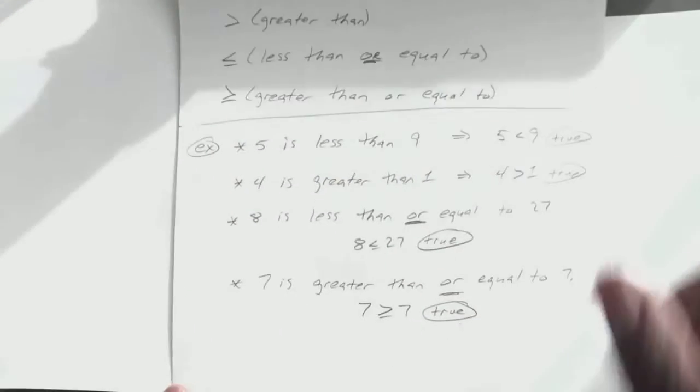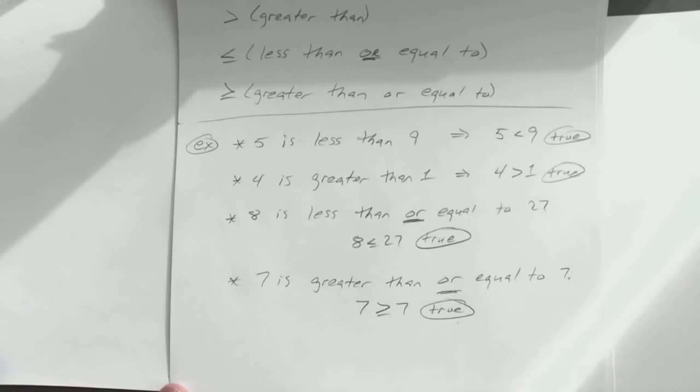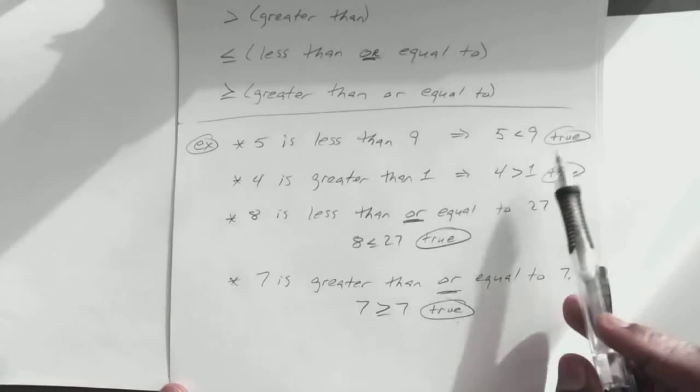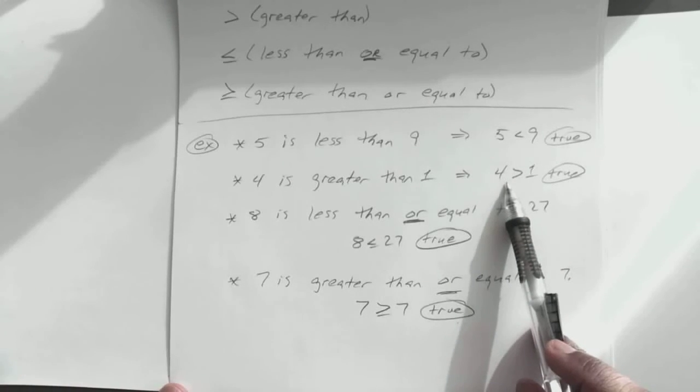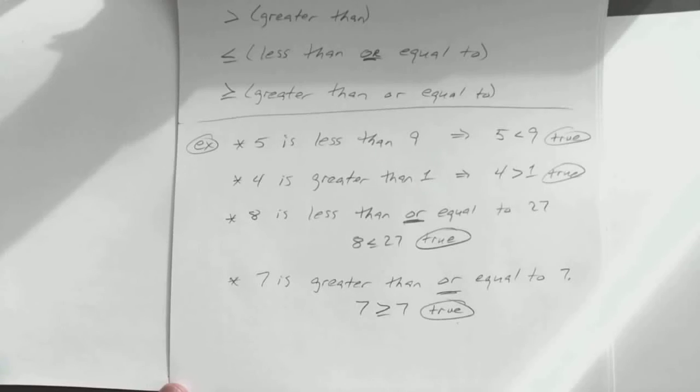Let's bring that up a little bit. Okay, so the easiest way to remember which one is less than and which one is greater than is that it always points to the smallest number. Notice here, it's pointing to the 5. Here, it's pointing to the 1. So some people say it's pointing to the smallest number. I've heard some people say the alligator is eating the bigger number. And I just remember pointing to the smallest number.